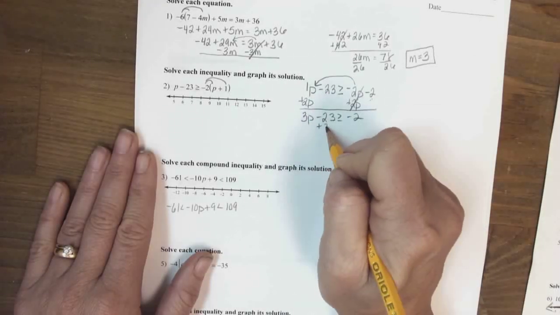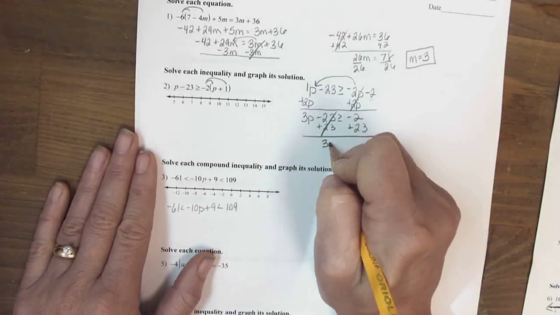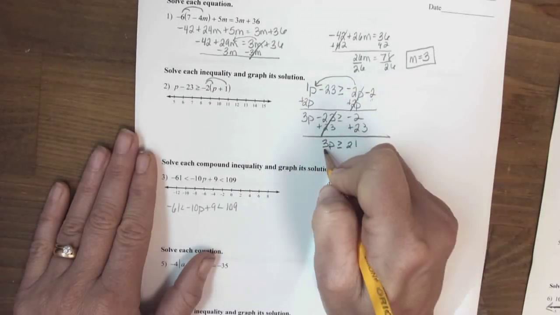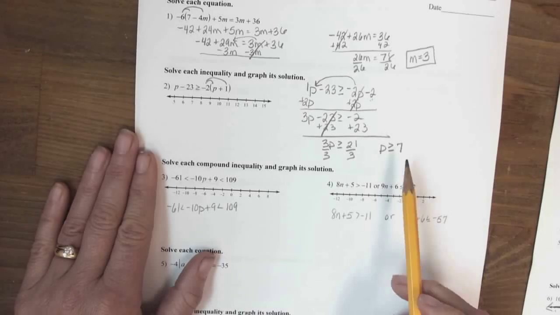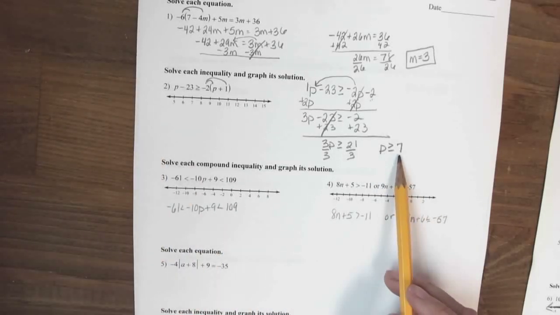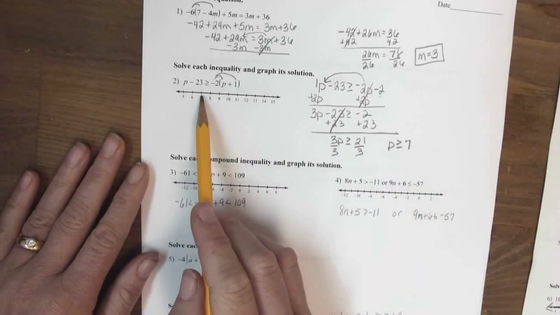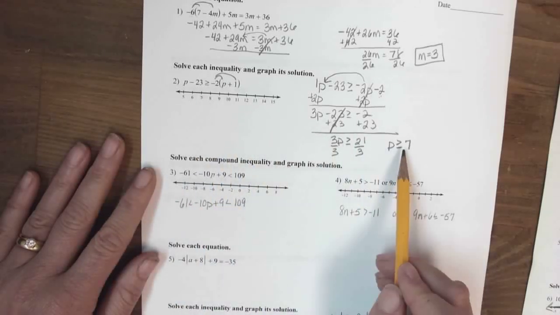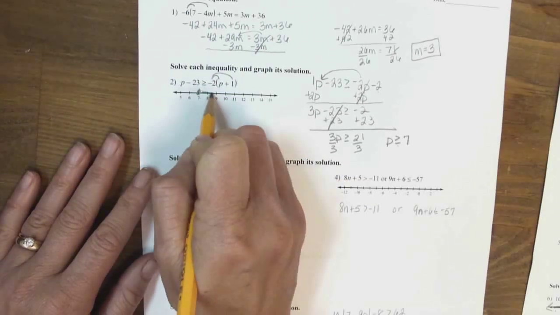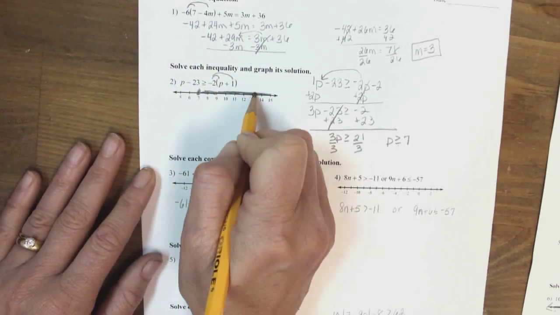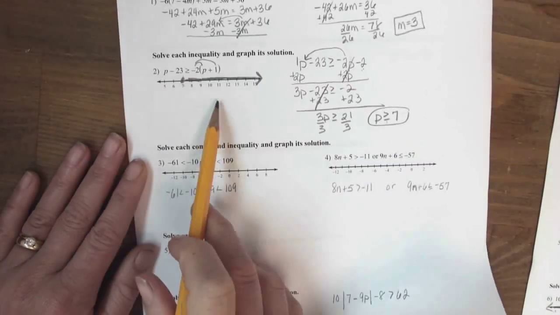And then I'm going to add 23 to both sides. And I'll have 3p is greater than or equal to 21. Divide by 3. P is greater than or equal to 7. But don't forget, any number greater than or equal to 7 is an answer. And many times when there's more than one answer or infinite solutions, we're going to mark that on a number line. We'll use a solid dot at 7 because it's allowed to be 7. And it can be anything greater than that, and that would be any number to the right. So I'd like you to get this solution and then also graph it.